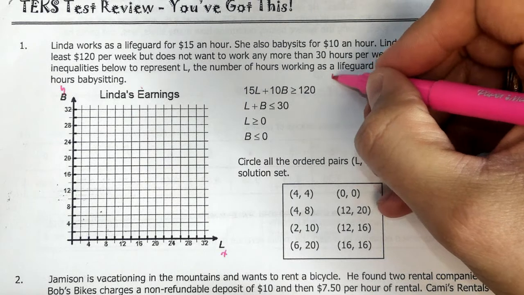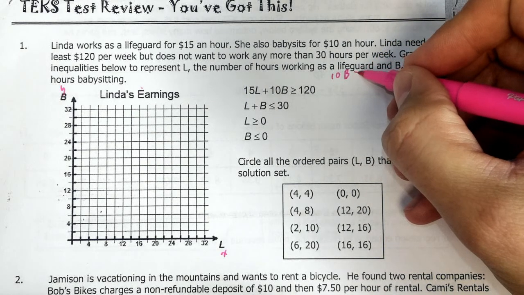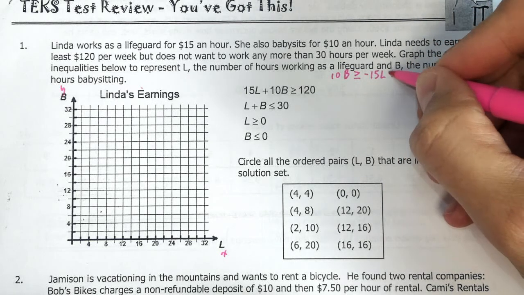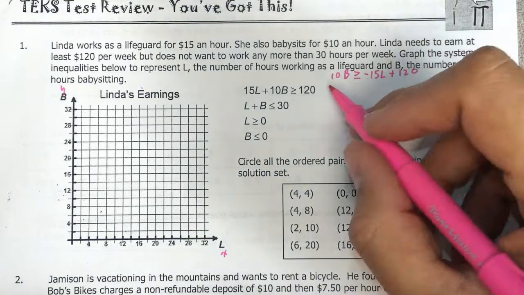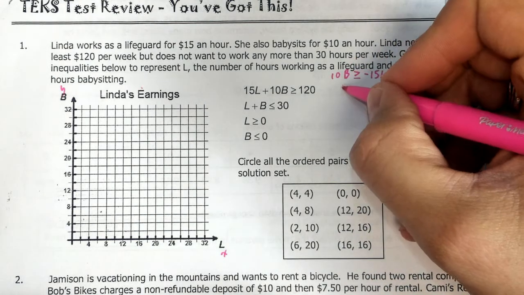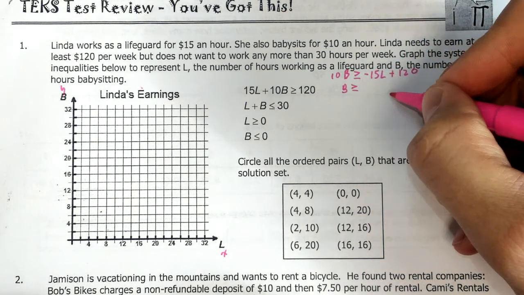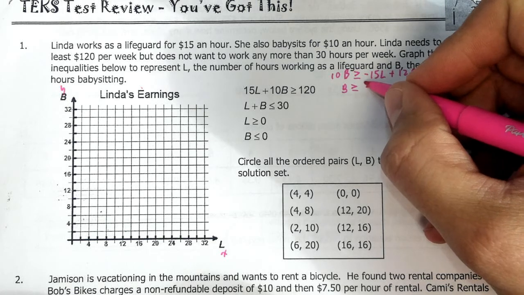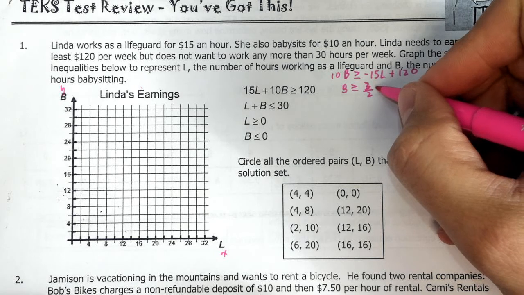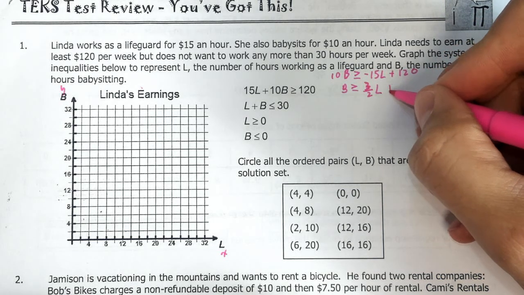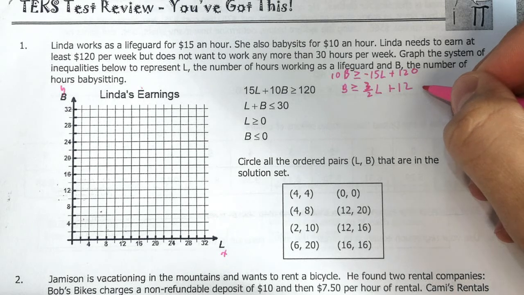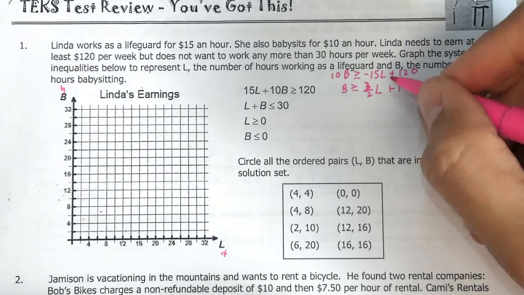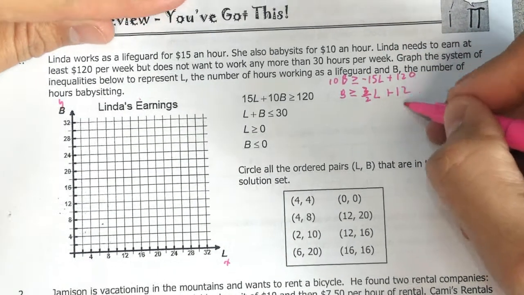So first of all, on this one we have 10B is going to be greater than or equal to negative 15L plus 120. And then we have to divide by 10. So we have B greater than or equal to negative 3 over 2 L plus 12, because 120 divided by 10 is 12. And let's go ahead and graph that. So it's going to start at 12.